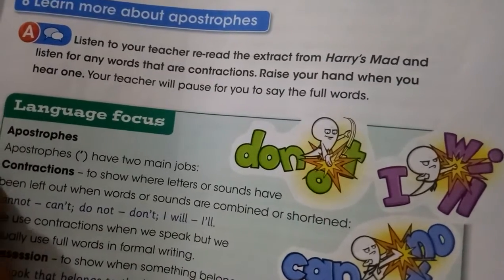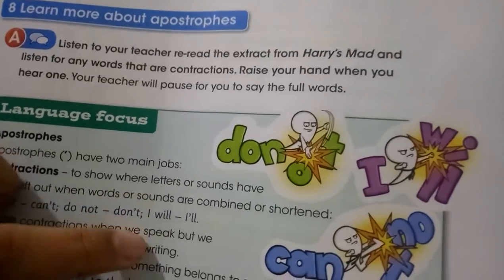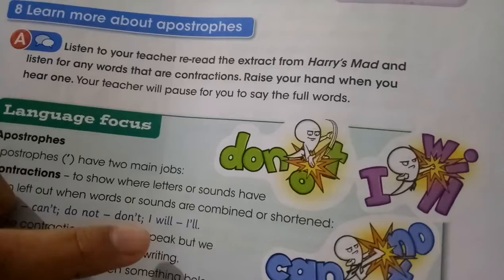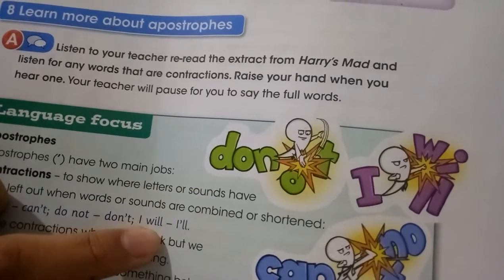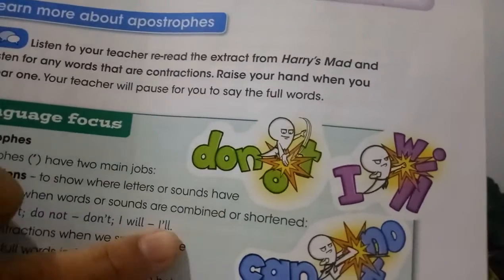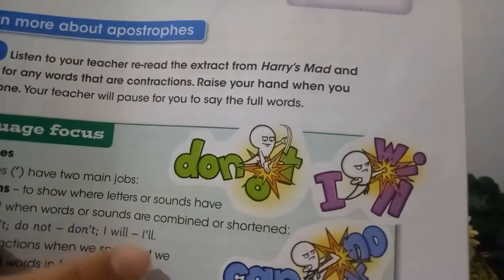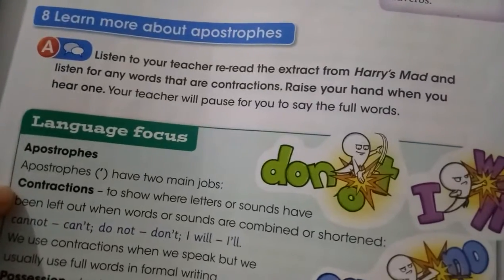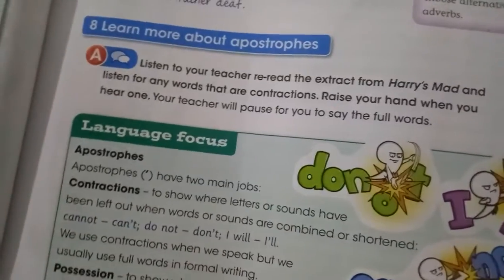In this contraction, we put I will together and we remove two letters, the W and the I, the small letter I. And then we use an apostrophe and the result is I'll. So I'll is a contraction of I will. Okay, so simple as that.